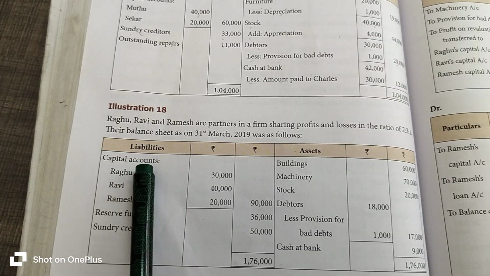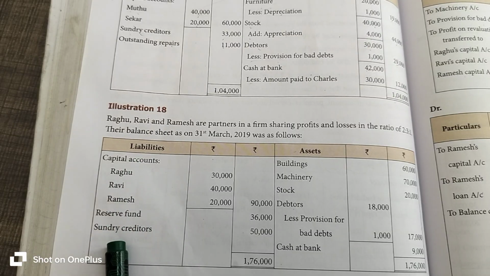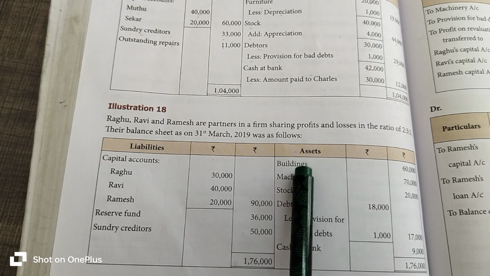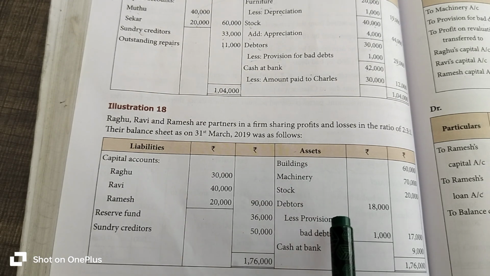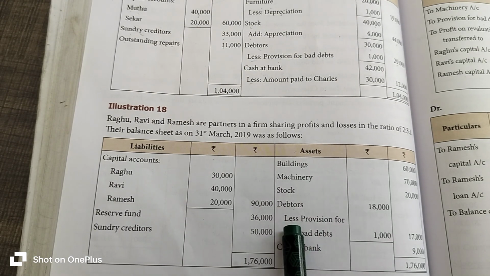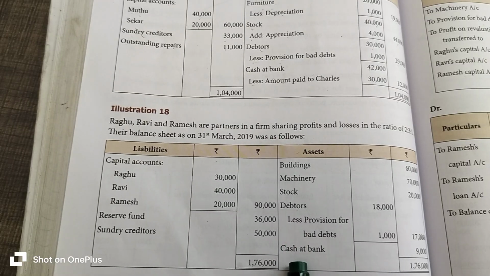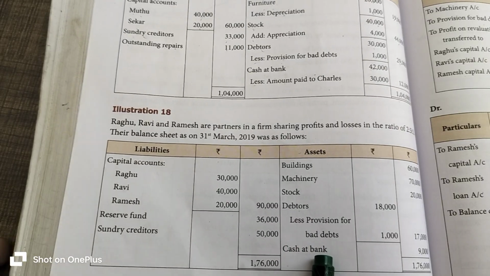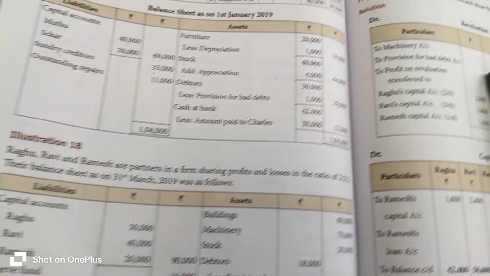Liability items are capital, reserve fund and sundry creditors. Asset items are buildings, machinery, stock, debtors. Provision for bad debts is subtracted from debtors. Cash at bank is given on the balance sheet.